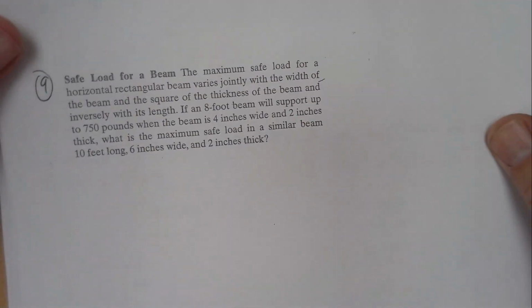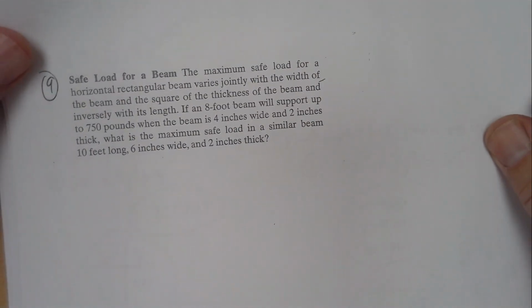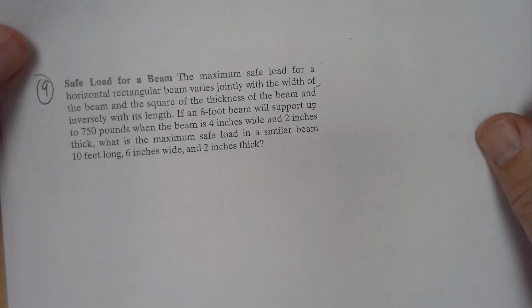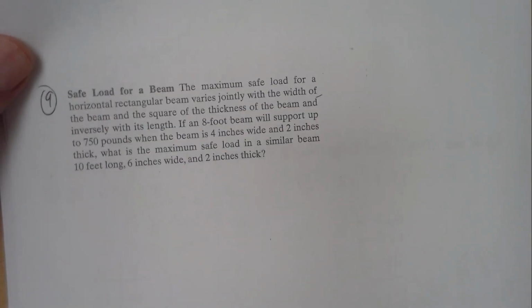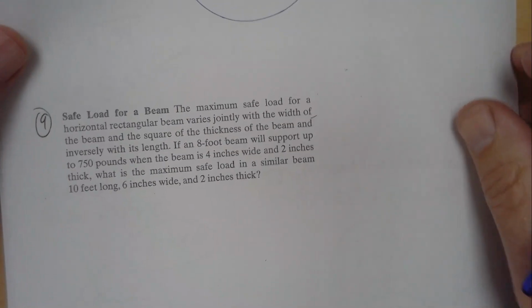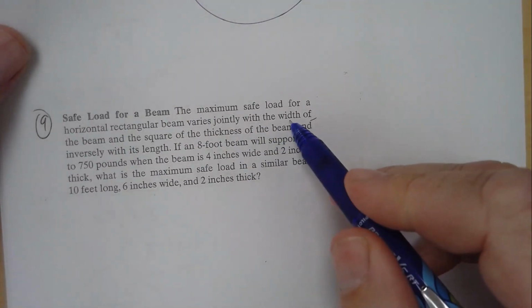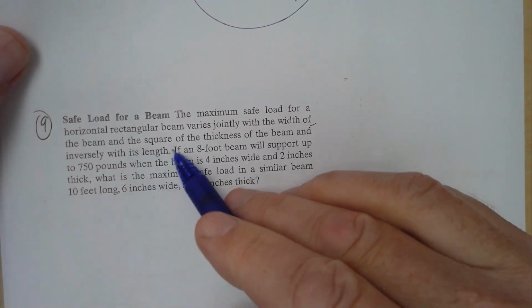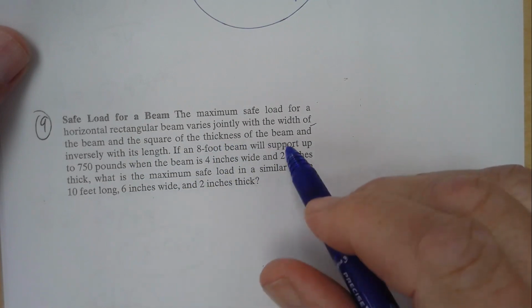Last question. Beams, right? So a beam has to hold weight, so that's what this is about. The maximum safe load for a horizontal rectangular beam varies jointly with the width of the beam and the square of the thickness of the beam, and inversely with the length.